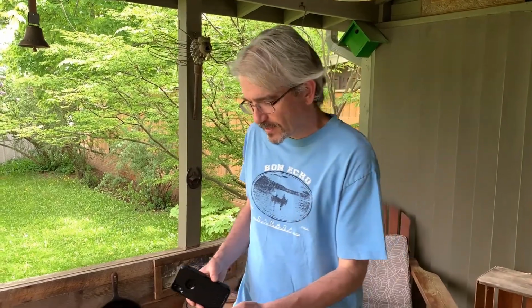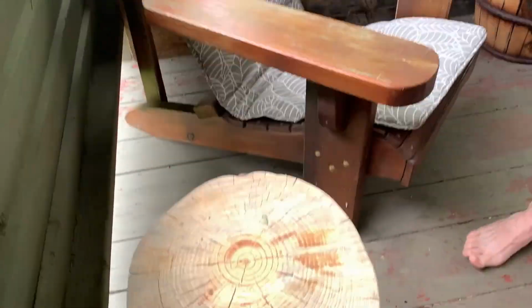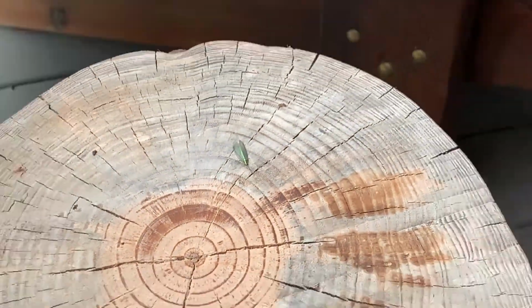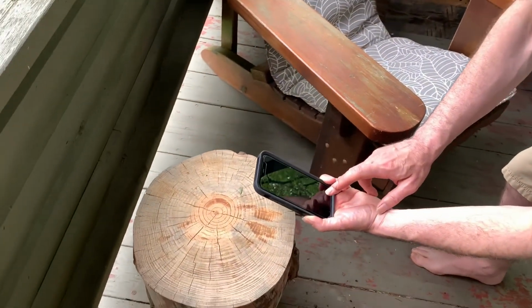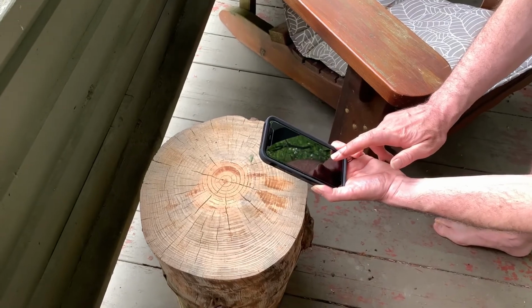might be. So I've got a delicate green bug here on the log, and I'm not quite sure what it is, so I'm just going to take a picture and I'm going to post that on the iNaturalist website, and we'll see what happens there, see if they're able to identify that for me.